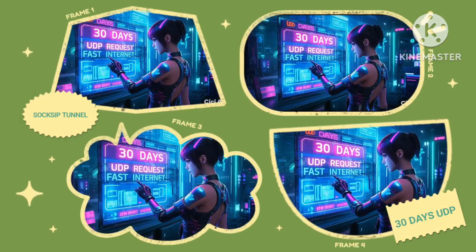Today, we're exploring a powerful way to boost your internet speed and security using an SSH tunnel. We'll be using a service called SSH Online and the socksip Tunnel VPN app. Think of this as building a secure, high-speed tunnel for your internet traffic, making your online experience faster, smoother, and more protected from prying eyes.